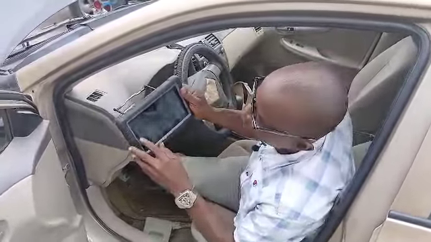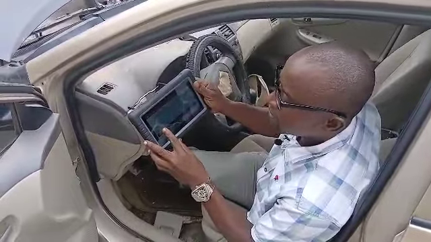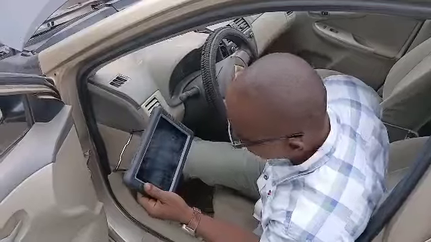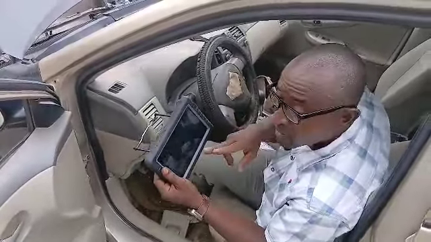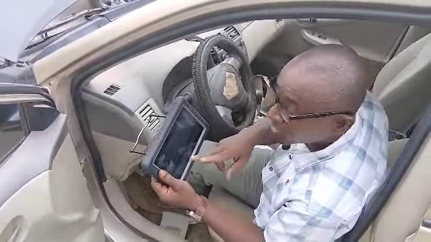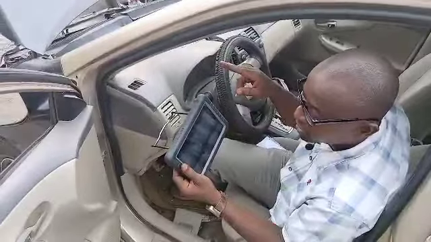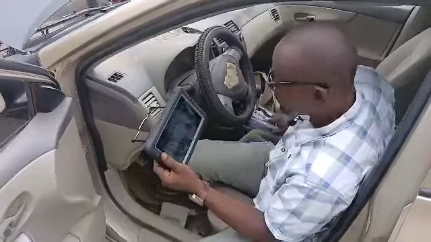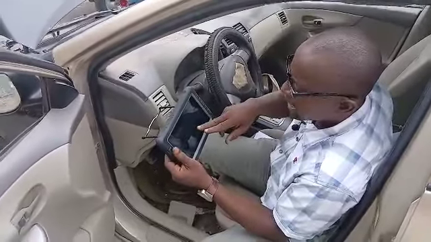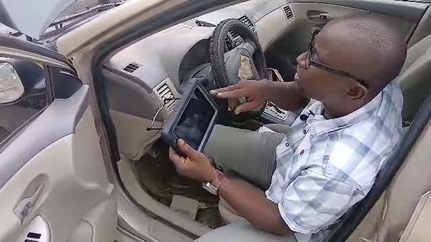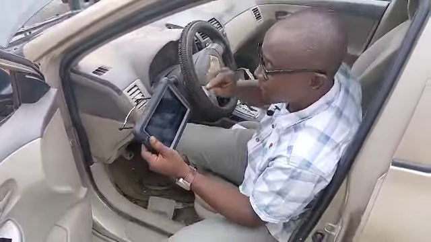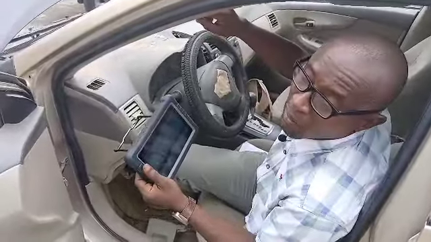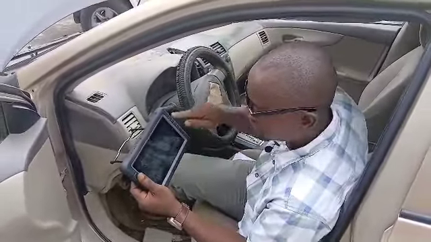So we'll work with this. Let's work with P0354. The code on this indicates that P is a powertrain fault that deals with the engine. 0354, the 54 is being specific that it is coil number 4, which is the ignition coil D.